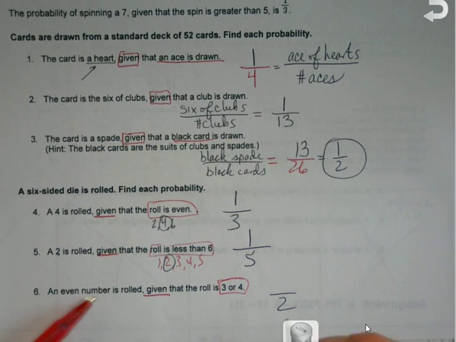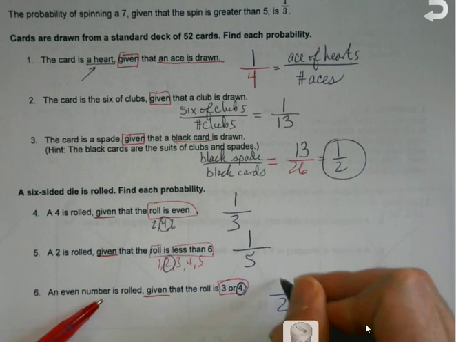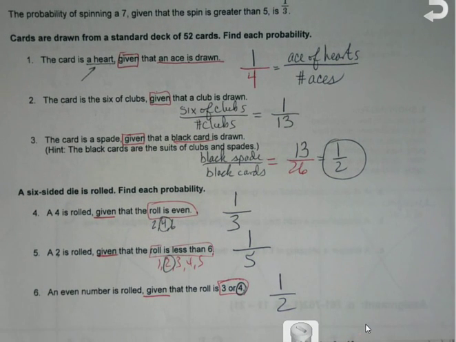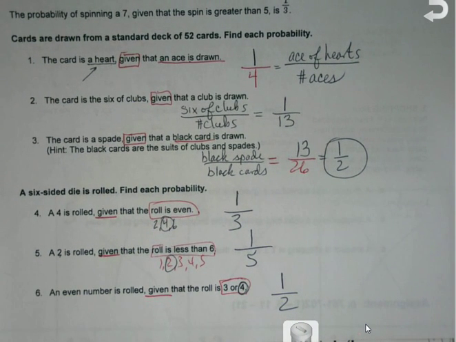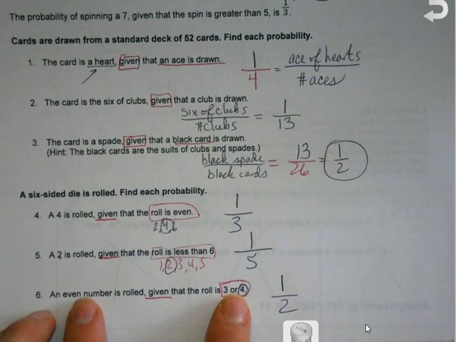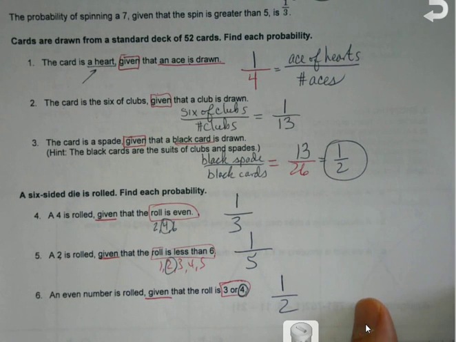An even number is rolled. 4 is the only even number. It's 1 out of 2. Don't get them flipped. Put the even numbers in the bottom and 3 and 4 on top. It's whatever's after given is my denominator. Whatever's before it, how many opportunities there are for those 2 things together to occur would be my answer.